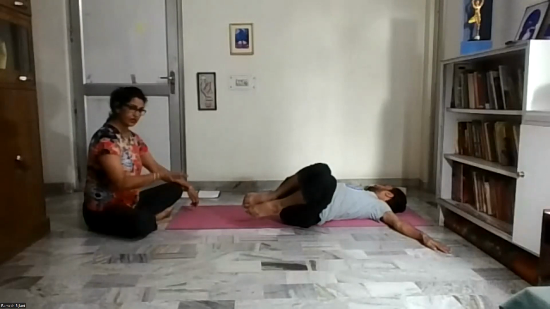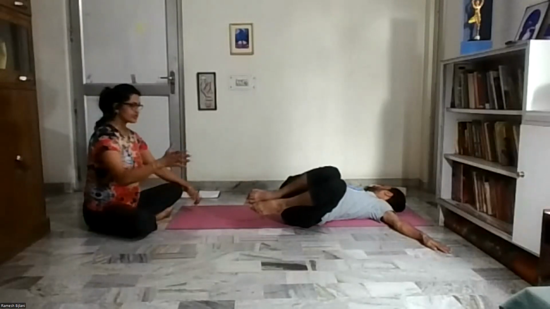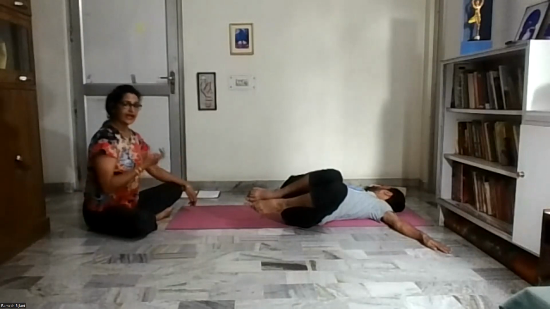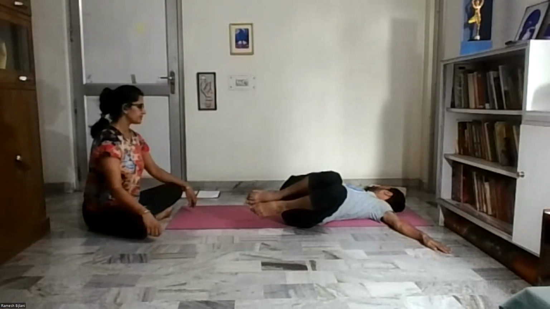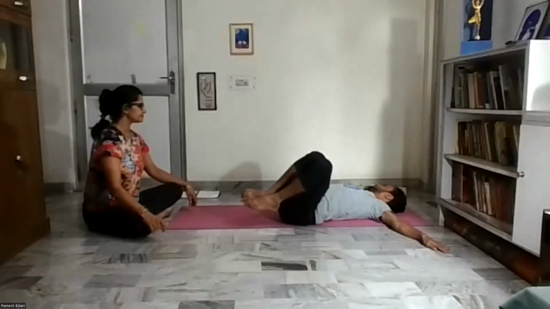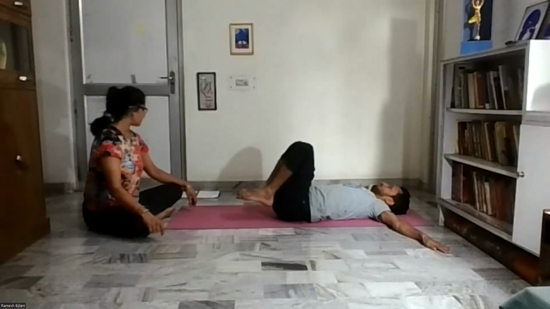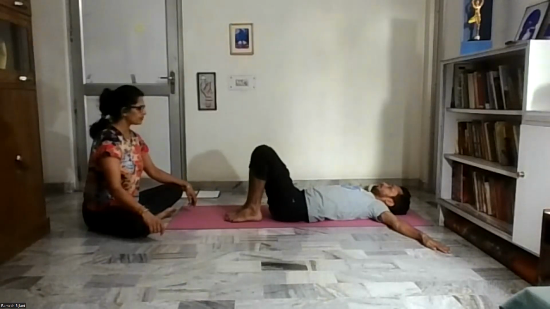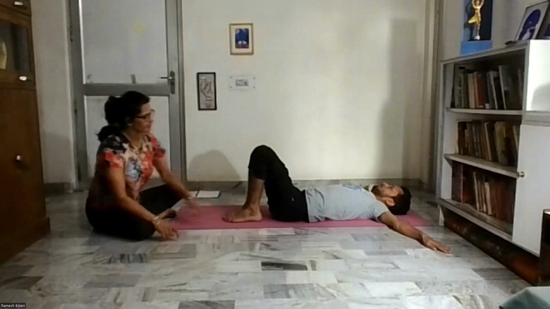Again, press the shoulder blade down as you twist so that you can maximize the stretch, maximize the twist, and get maximum benefit of the posture. Coordinating the breath and movement. Come into the center. You can have both your feet on the floor. Now we will do one which is a little bit more intense.